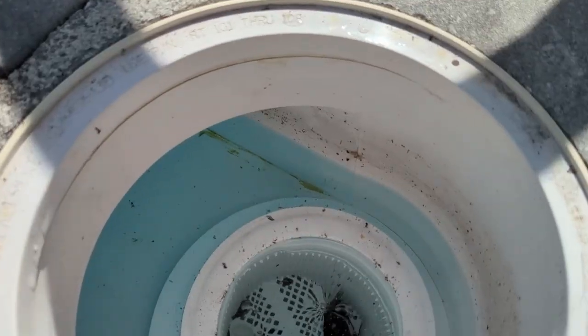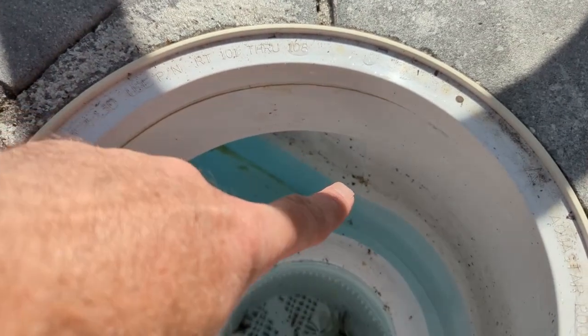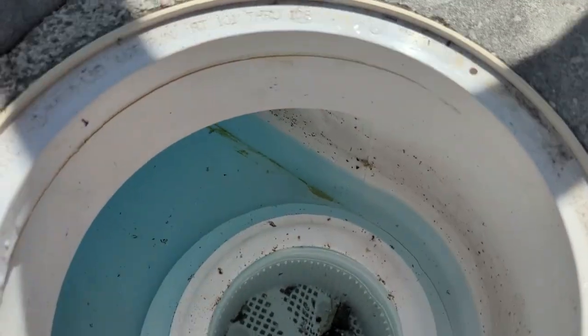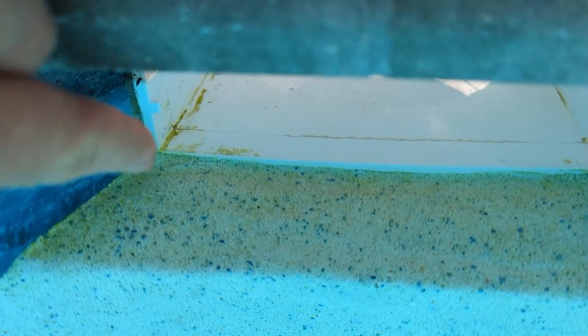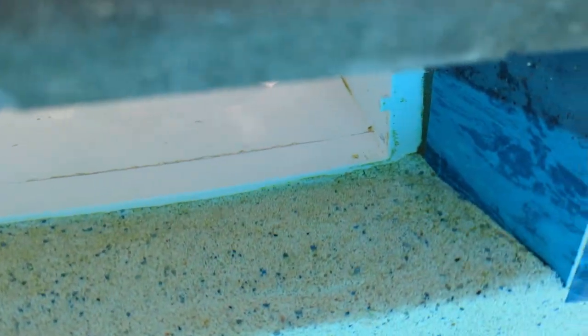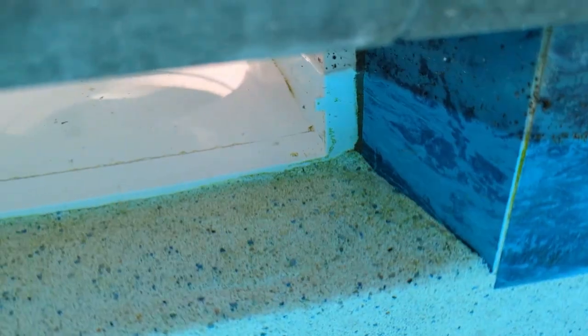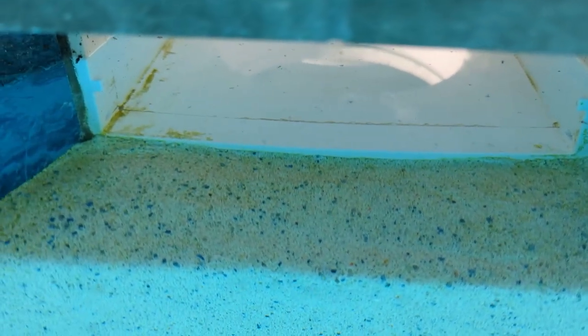So when I open up the skimmer, we can see a little bit of algae right in the skimmer box. And if we come under here, we can see, look at that, there's algae in the skimmer throat. Now that's really not uncommon. A lot of pools have algae, but I'm going to show you something.